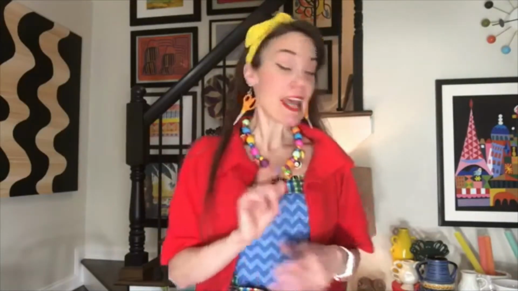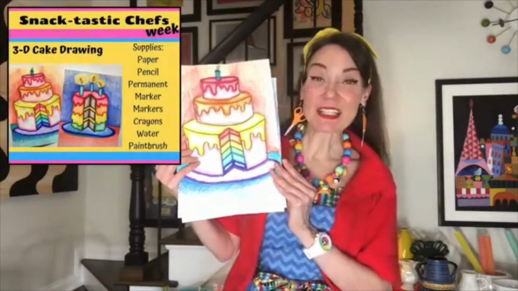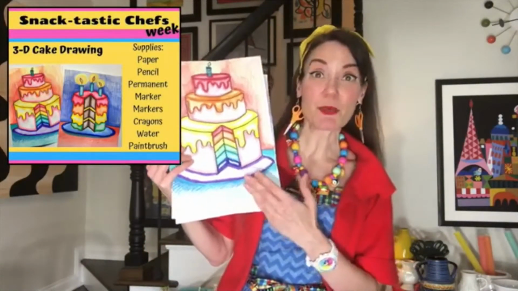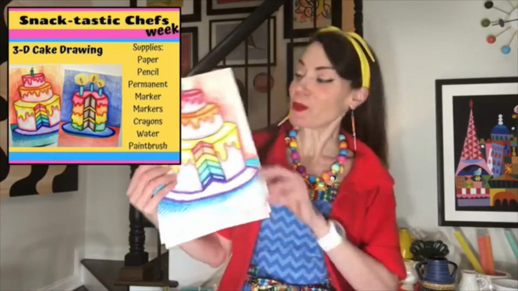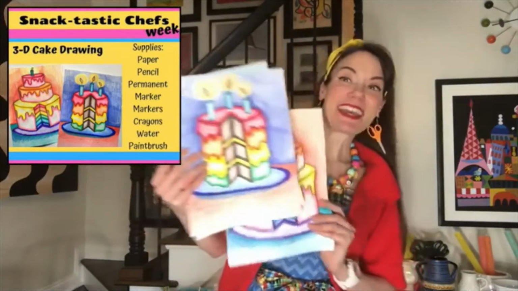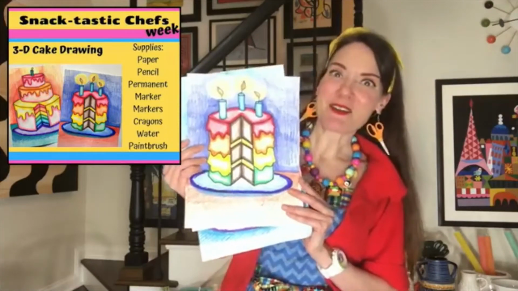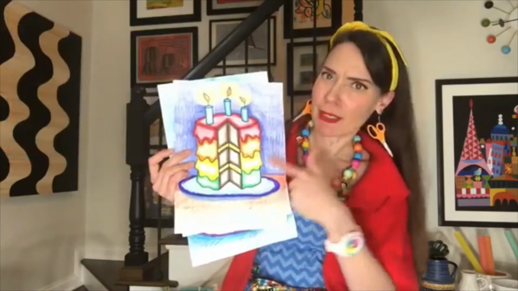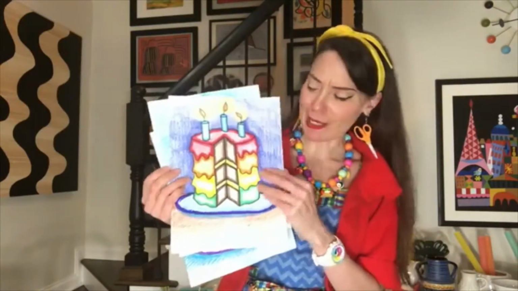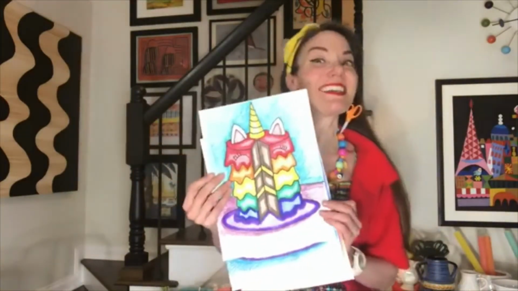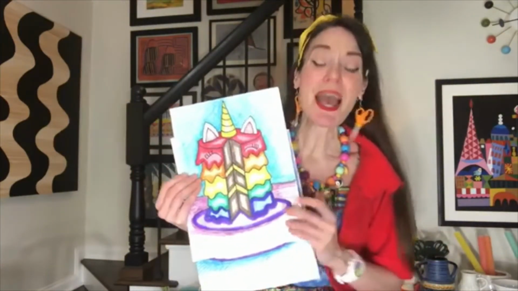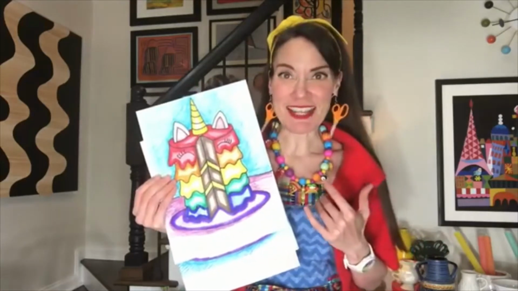All right, so for today, we are making some cakes. Look at that. You could make a tiered cake like this one, maybe a wedding cake or a birthday cake. You could make a cake like this with lots of rainbow icing and chocolate because hello, it's gotta be a chocolate cake. Or maybe you wanna make a unicorn cake. I'm gonna show you how to make all of these different kinds of cakes.